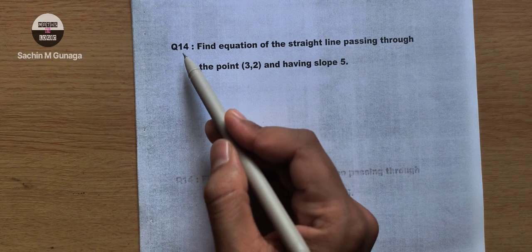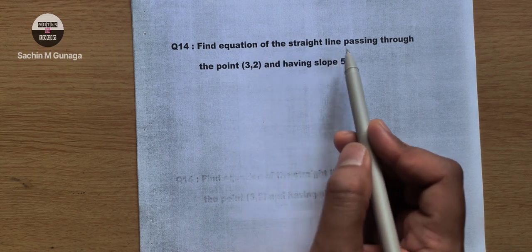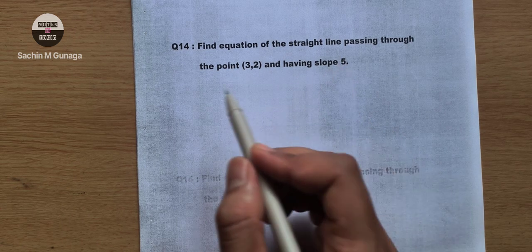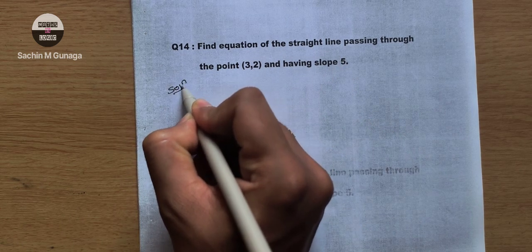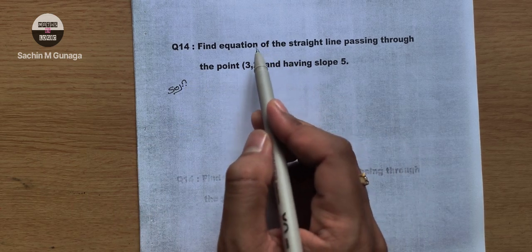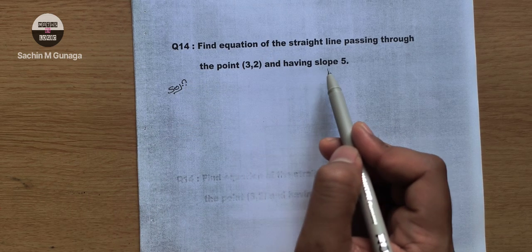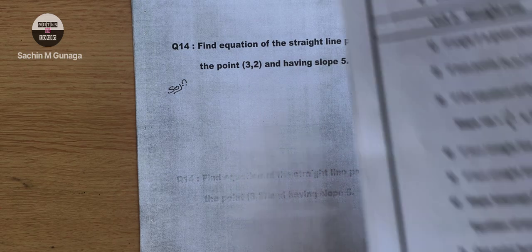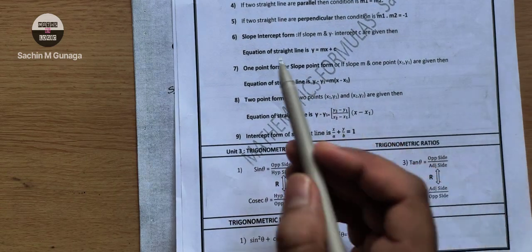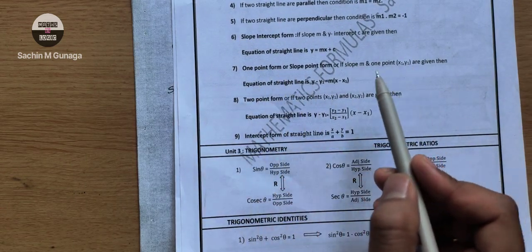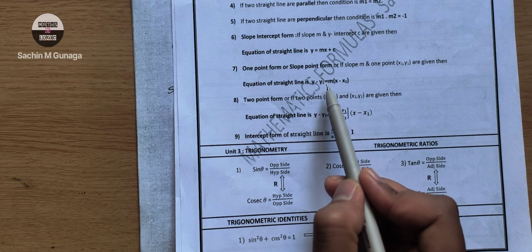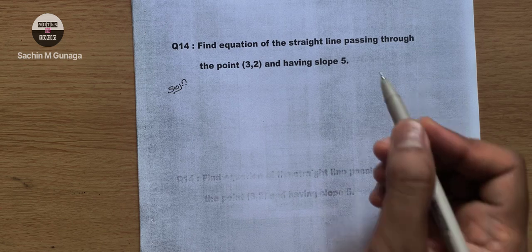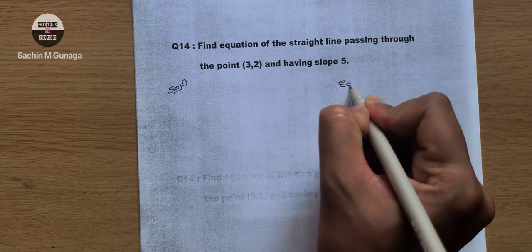Next, question number 14. Find equation of the straight line passing through the point 3, 2 and having a slope 5. So here in this question you can see the line is passing through one point, and that line slope is already given. Therefore in the straight line we are going to use the 1 point formula. What is that 1 point formula? Y minus y1 is equals to m into bracket x minus x1.